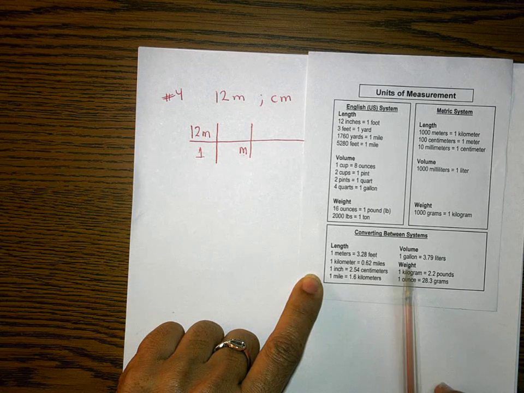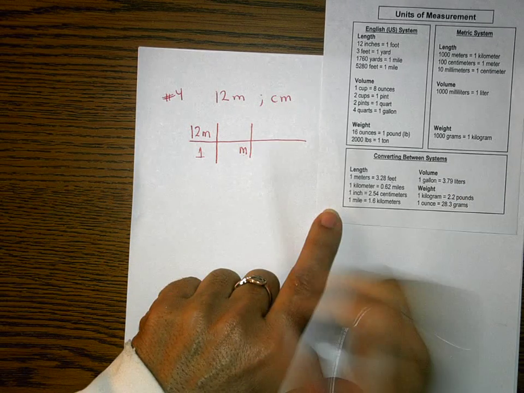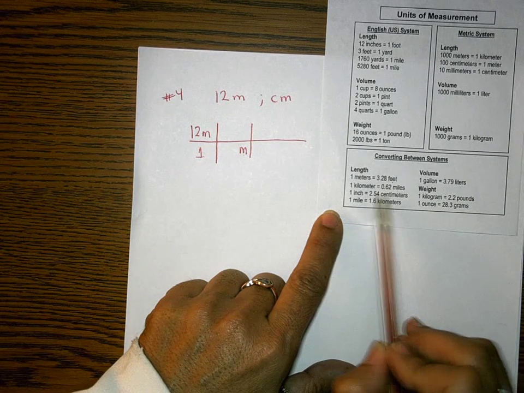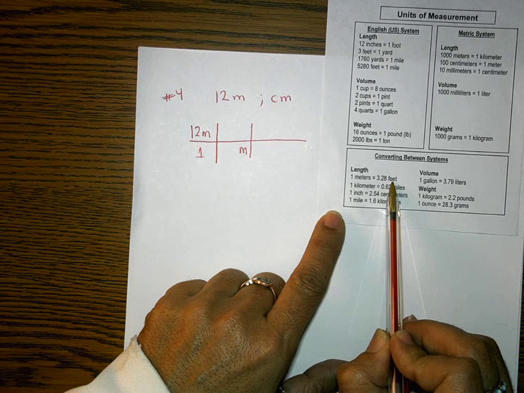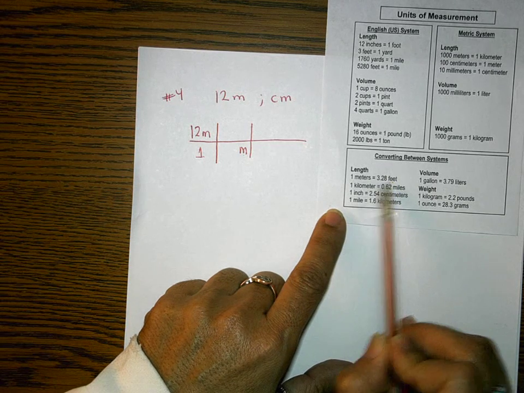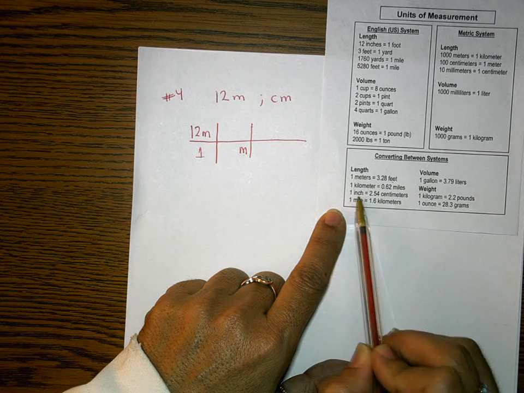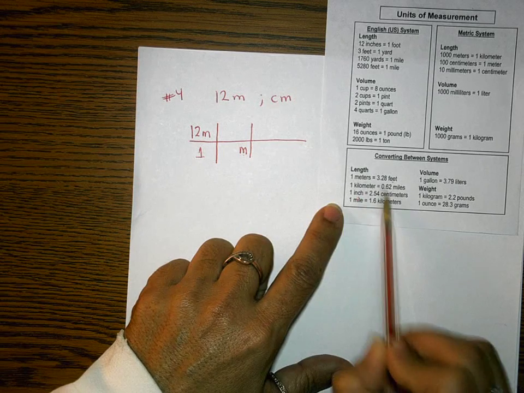I always start from the bottom over here. I'm talking about length. Meters and centimeters are a length. So I look over here and I say 1 meter is 3.28 feet. There's nothing wrong with starting with that, but let me see if there's something better. The only thing about centimeters here is 1 inch, but that's not what I have. I have meters, so that does not help me.